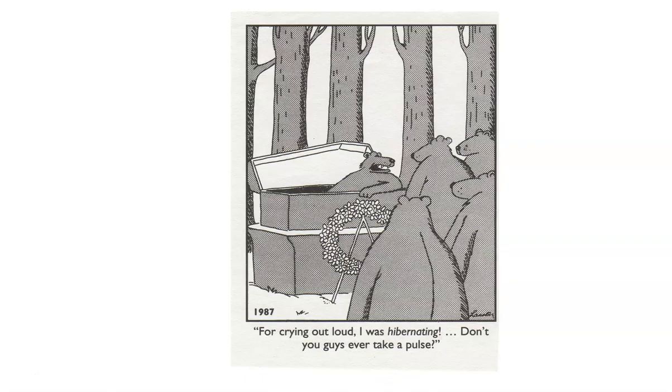All right, and so when bears hibernate, they get their heart rate, or they get their pulse, really low. So there's just a little stupid bear Far Side for you today.